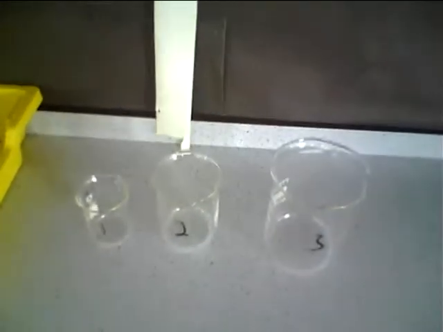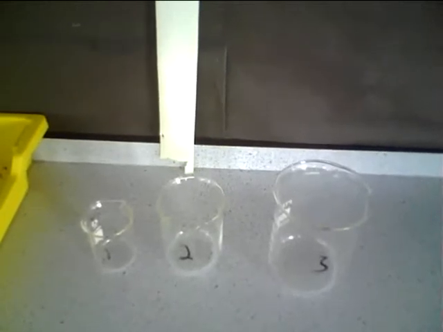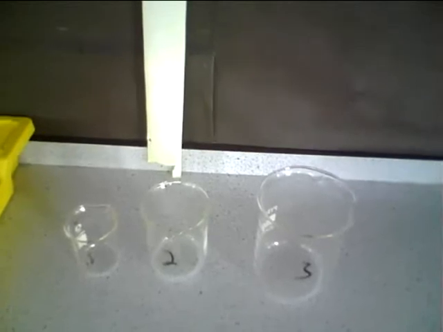Welcome to Mr. Robertson's experiment into how the surface area of a beaker affects how quickly water cools. To do this, I'm going to need a variety of different surface areas. So I have, helpfully, 3 beakers, labelled number 1, which is very small, number 2, which is in the middle, and number 3, which is massive.